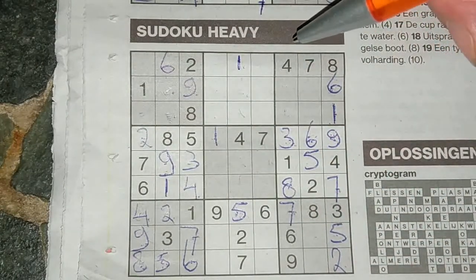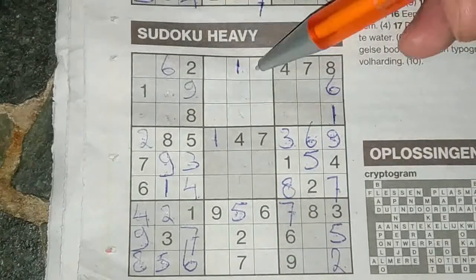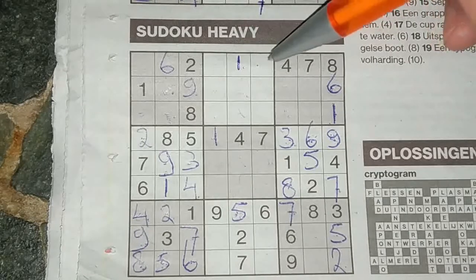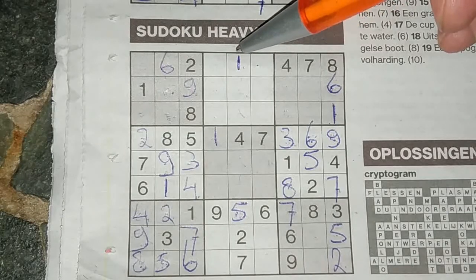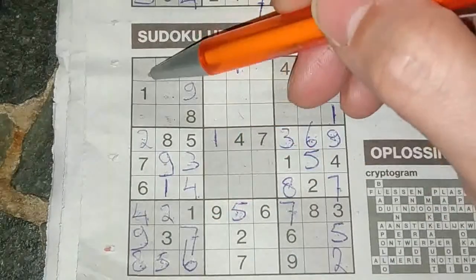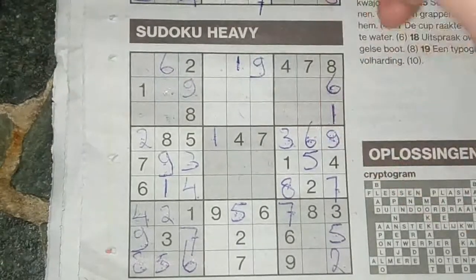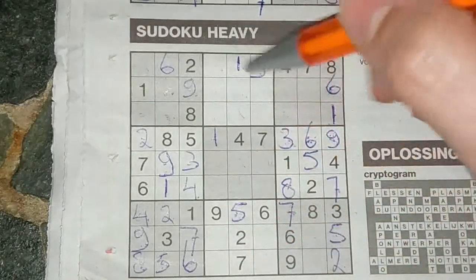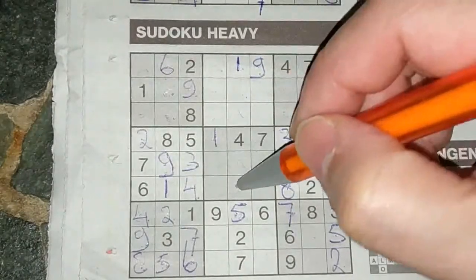Then 3 missing numbers. For the first row, the numbers are 3, 5, and 9. I see here 9, so no 9 there. I see here 9, so no 9 there. Only place for the 9 should be here. 9 in this column, 9 in that column, so in the middle column, the only 2 places for 9 is here or there, but I see here 9, no 9 there, 9 should be here.